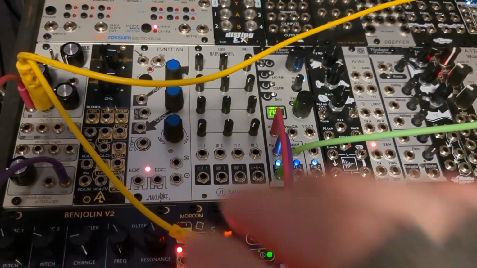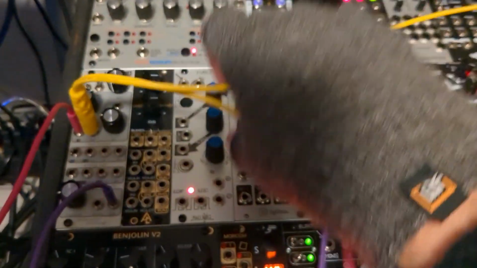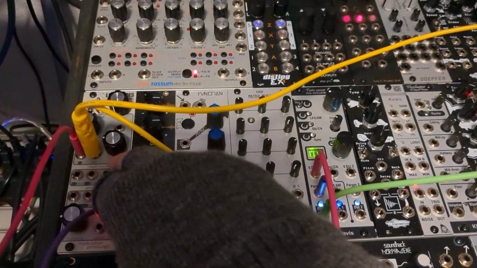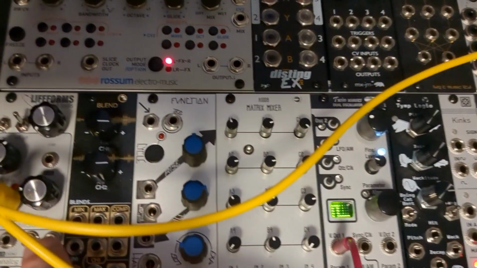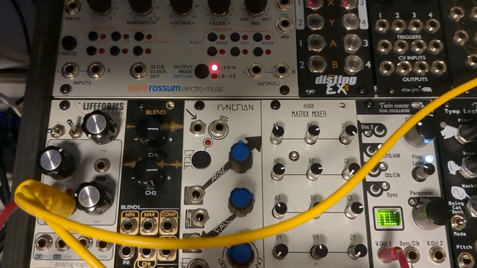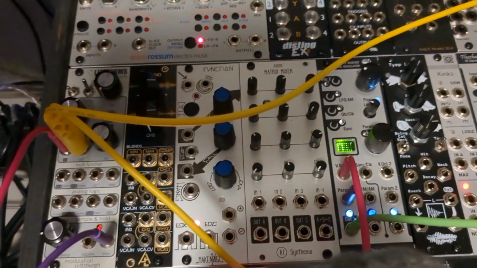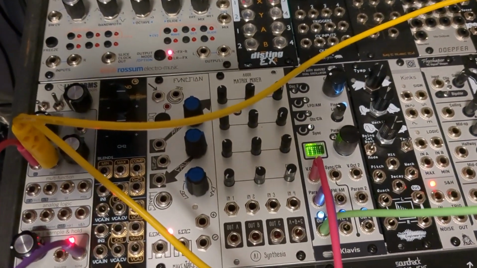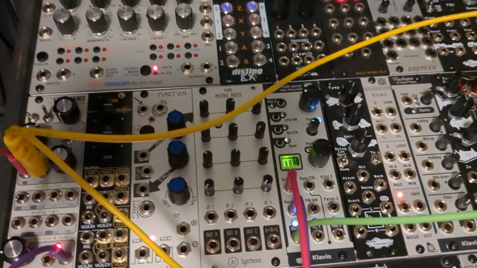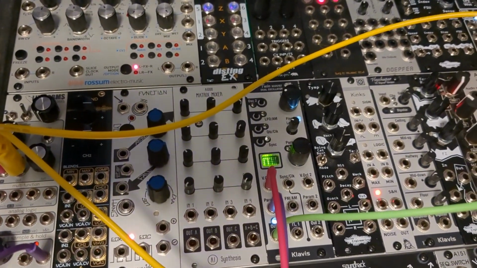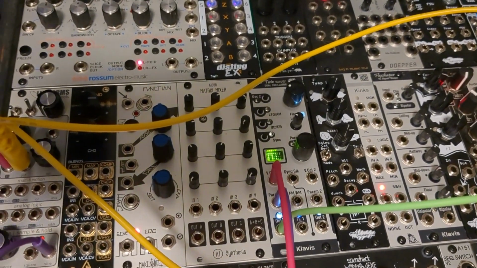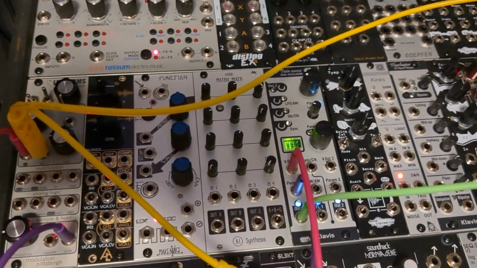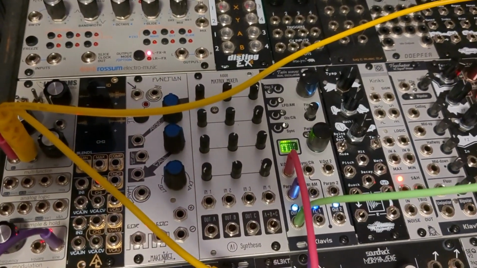But the important parts, the modulation parts of it, are all coming from this bad boy right here, which is the Pittsburgh Lifeforms Mod Tools. This is a fantastic module. It's a real shame it's not available anymore. It is a little bit of a Swiss Army knife, and as you get further into modular, you need fewer and fewer Swiss Army knives and more like precision instruments. But I have kept it around because it's a lot of useful stuff in a pretty tight package.